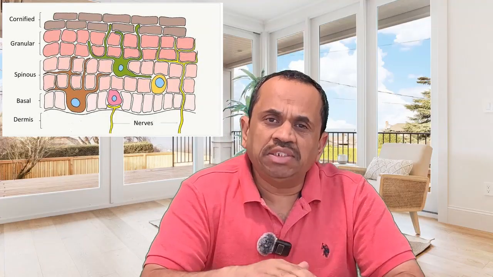The cells from the base layer divide and eventually go up and up until the final layer, the stratum corneum. So this base layer produces all other cells in the epidermis. That is why this is a very important layer of the epidermis.